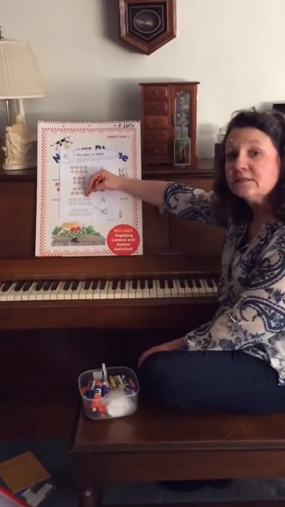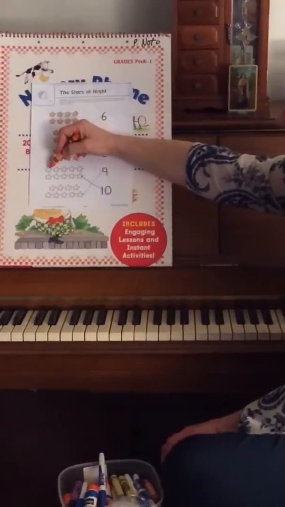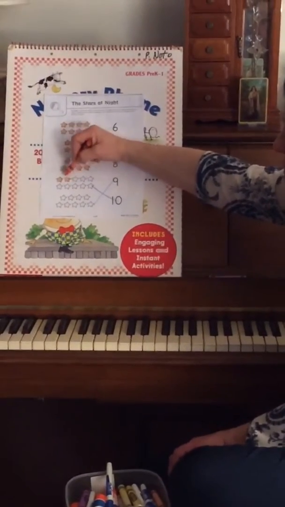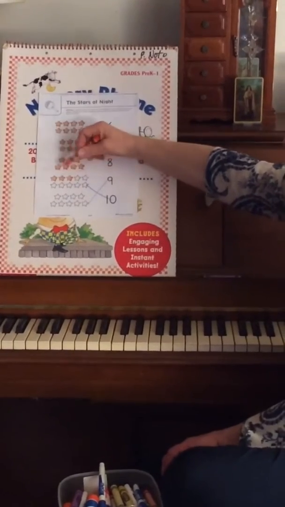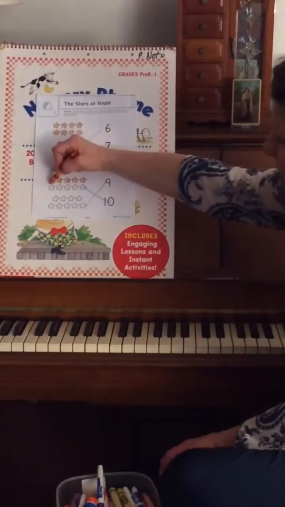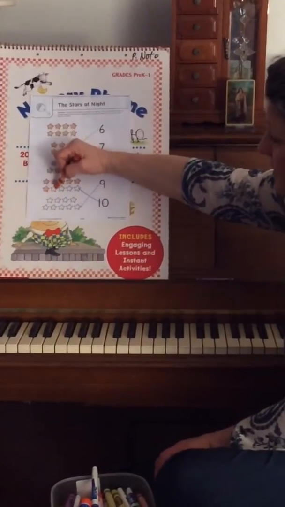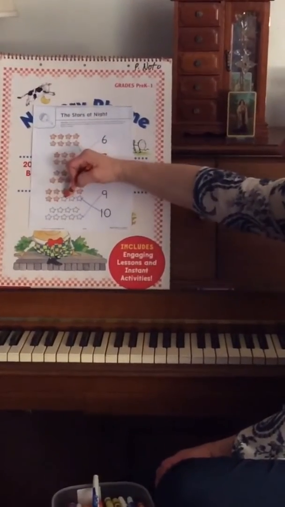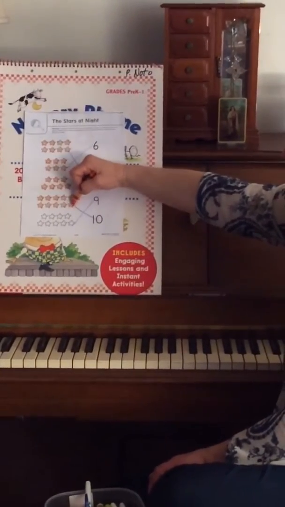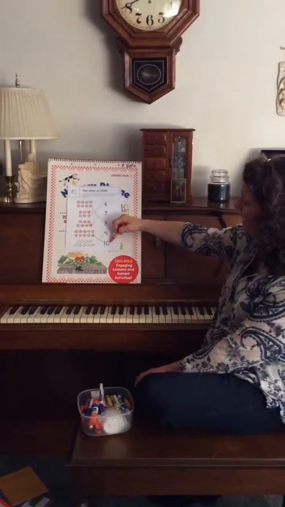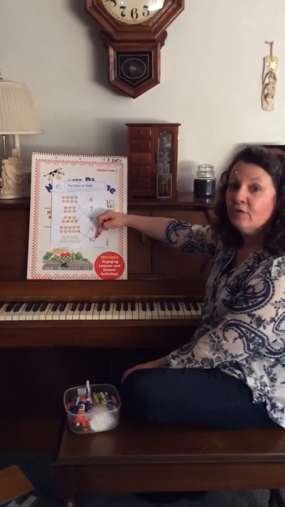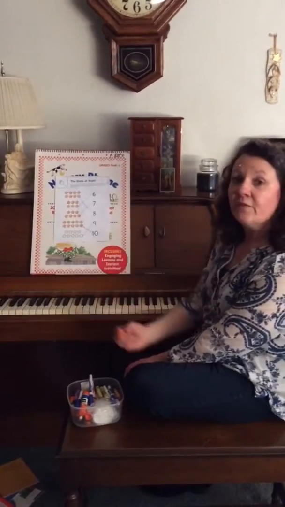All right, let's count our next set together. Let's count the stars. Ready? 1, 2, 3, 4, 5, 6, 7, 8, 9, 10. Now remember, the number 10 is the 1 and the 0 together. And what number is that? 10. Right, number 10.